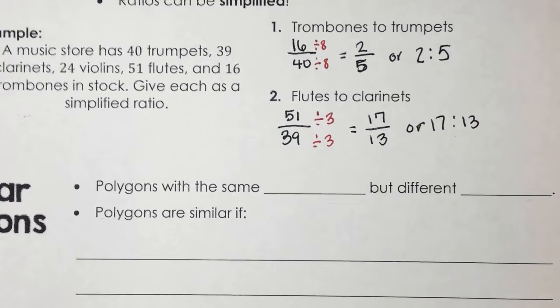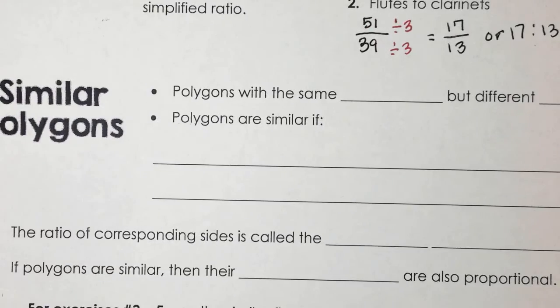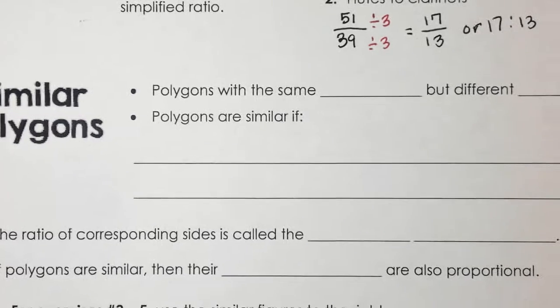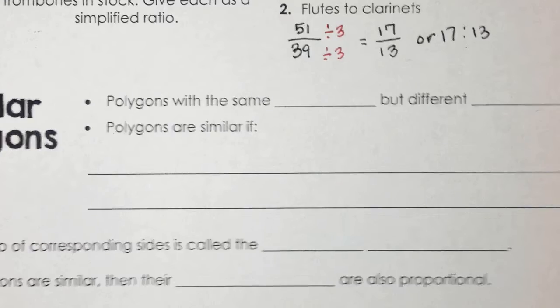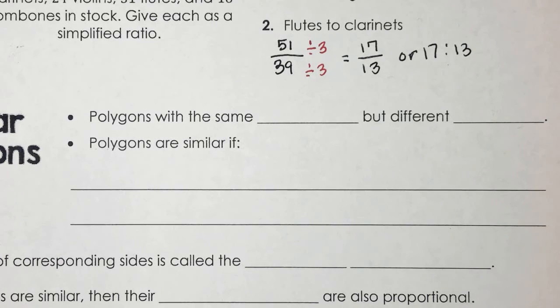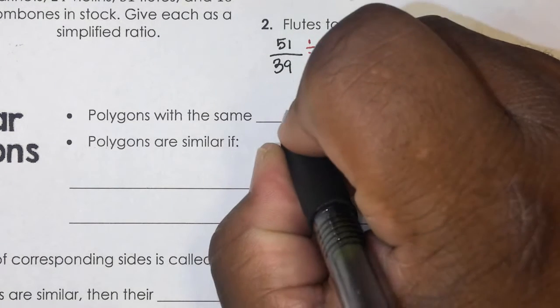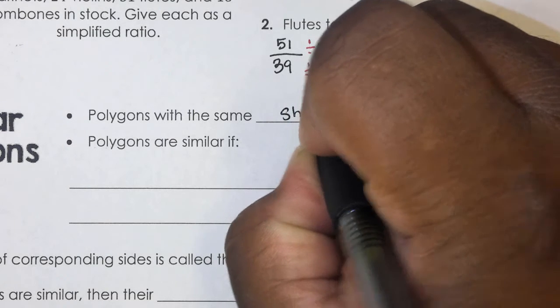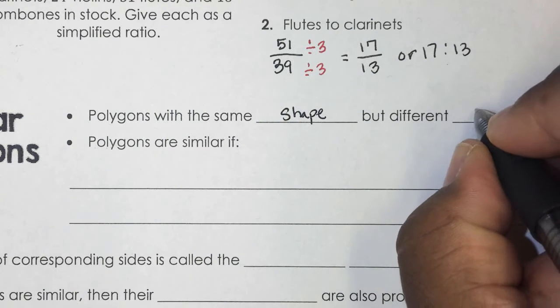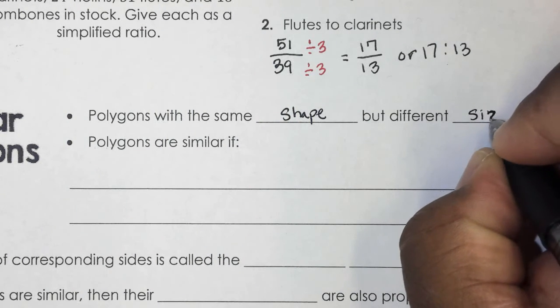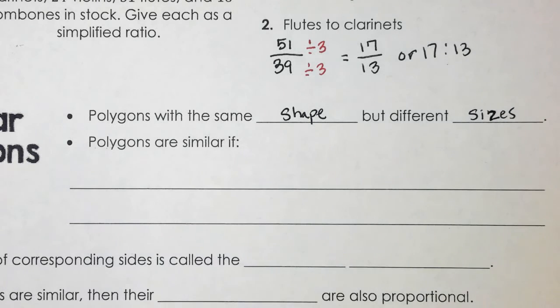Moving on. Similar polygons. We just talked about a lot of this, but I'm going to re-mention everything. So similar polygons have the same shape but different sizes. What makes the shape the same? The angles.